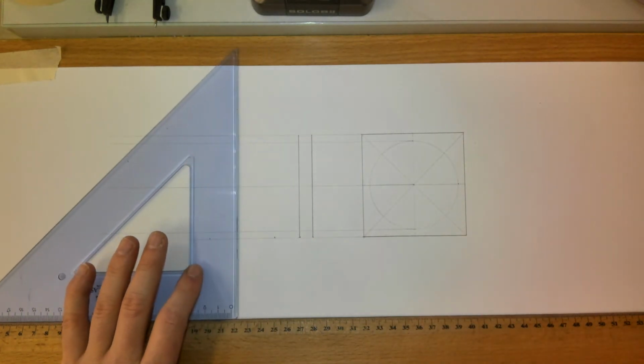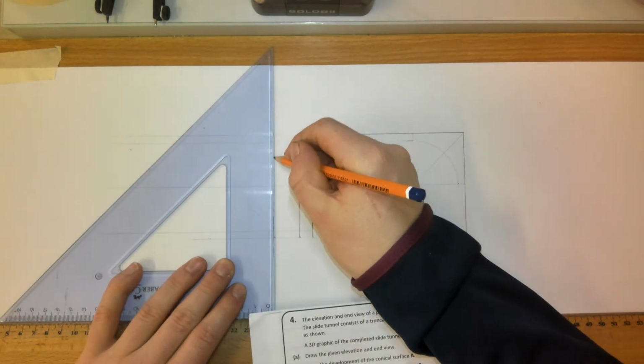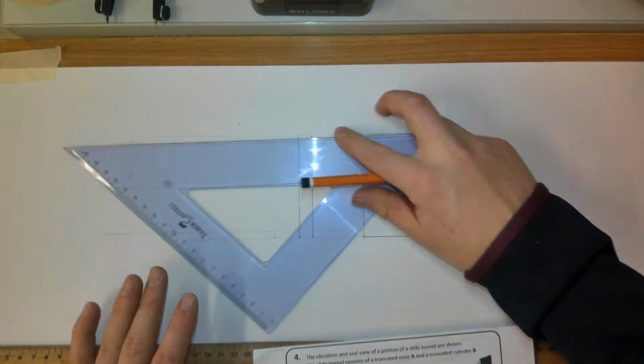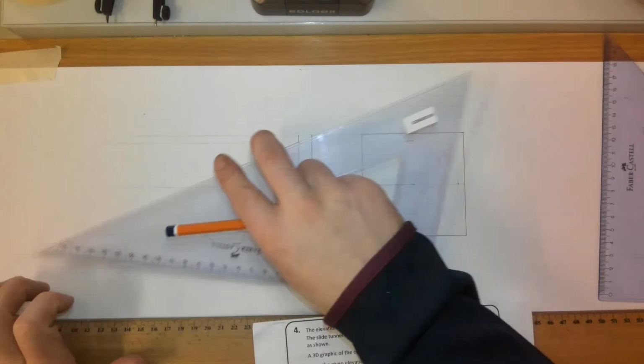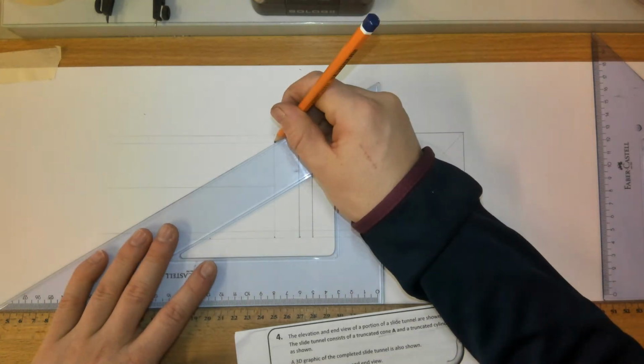Probably a tiny bit off there with that, however. The angle of the cone is 30 degrees until it hits the center line.